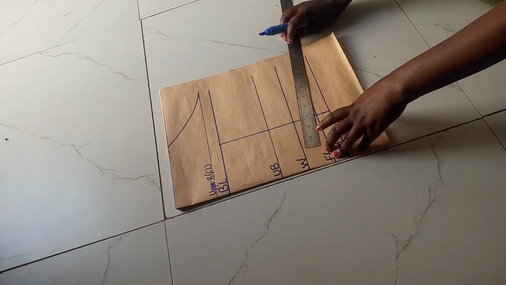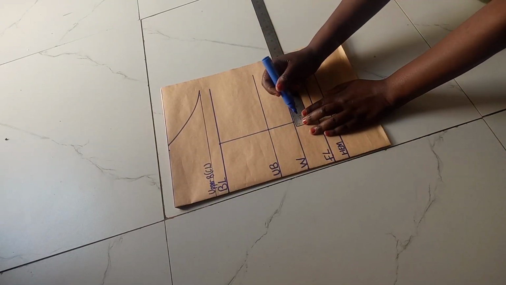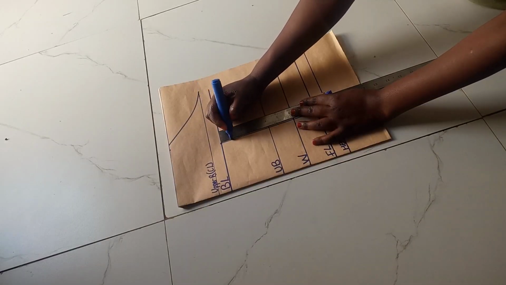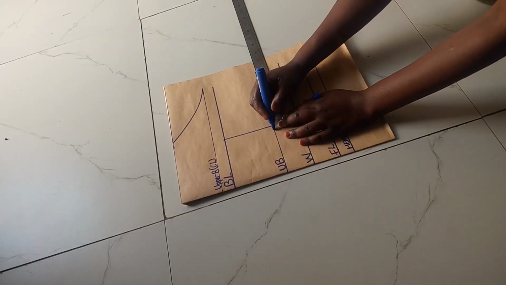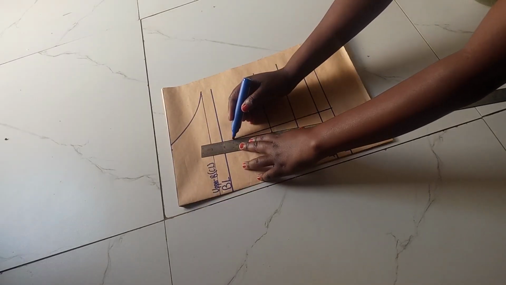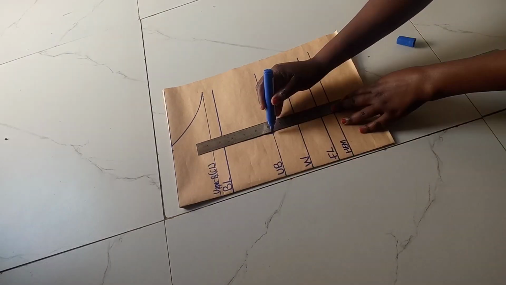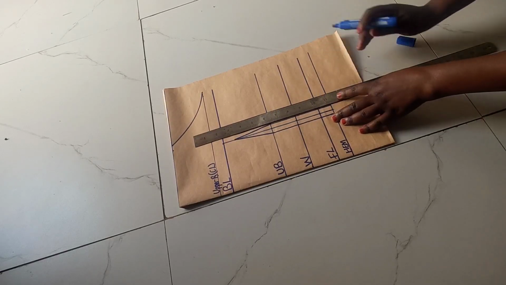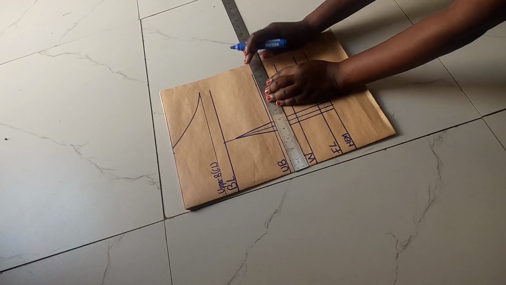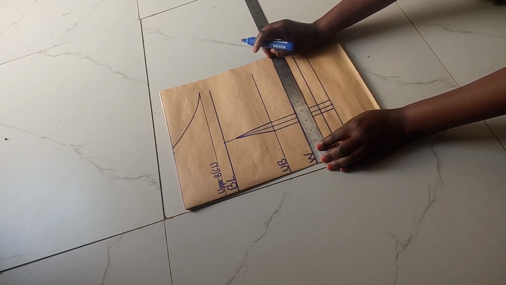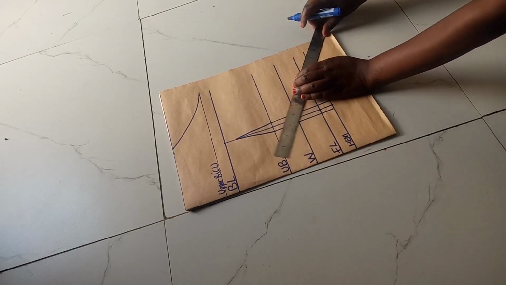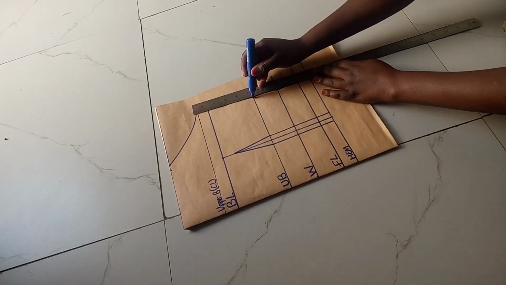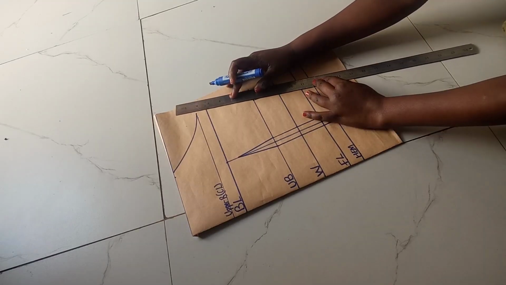Then join these lines. At the waistline, we add 1 inch dart intake, 0.5, 0.5. Then at the bust line, come down by 1. Then at the under bust, you add 0.5, 0.5. Then you can connect the darts like this. Then we can go ahead and add the horizontal measurement. So the under bust plus 1 inch for the dart intake, the waistline plus 1 inch dart intake. Then I can just drop this here and join the points.